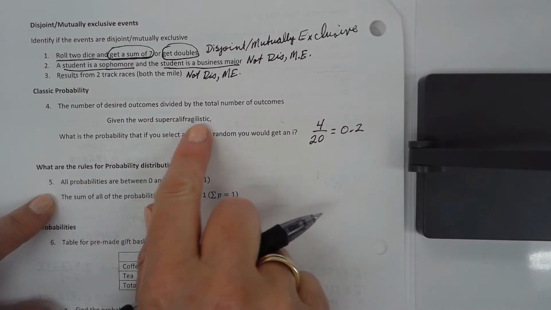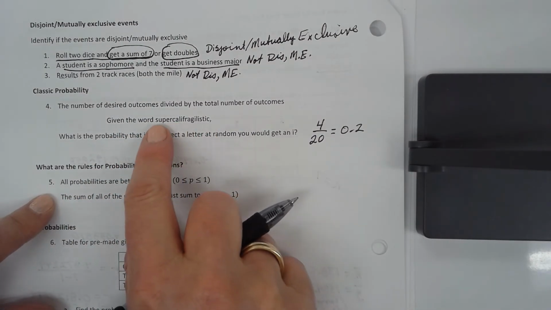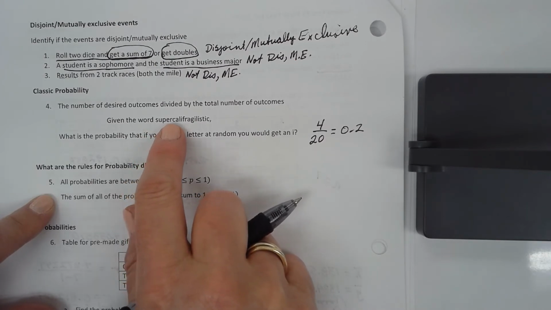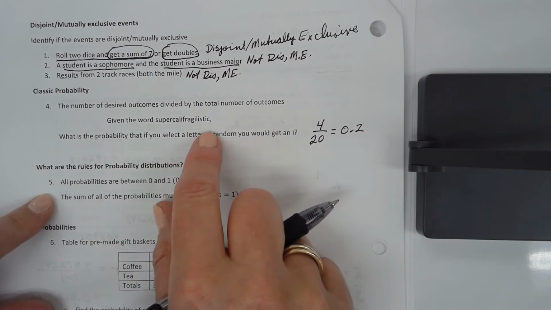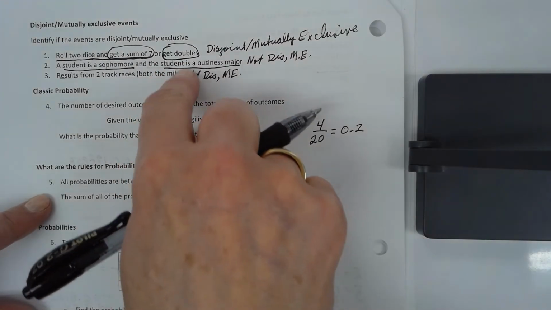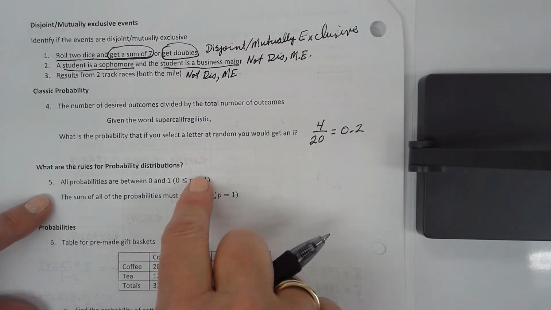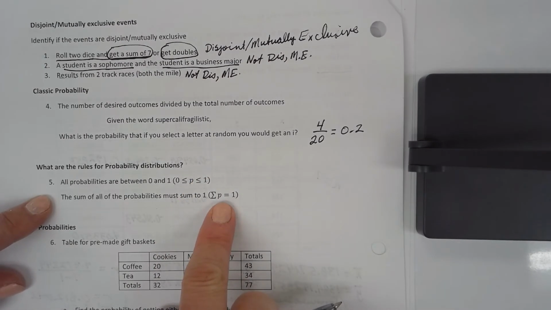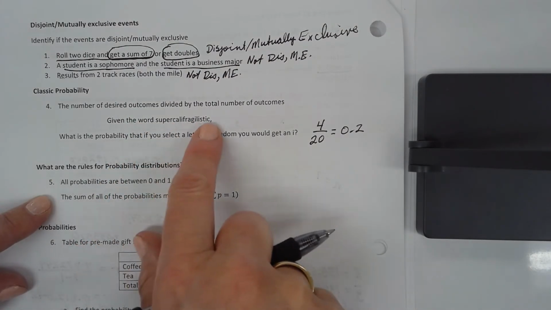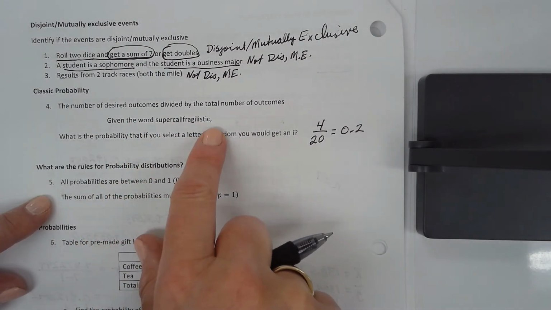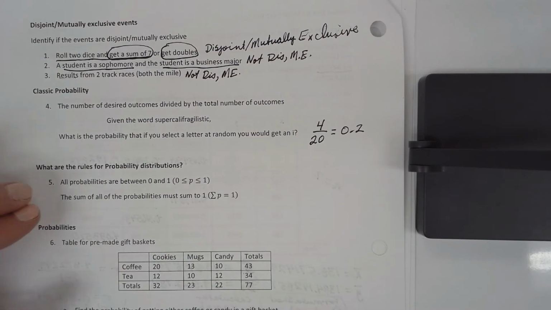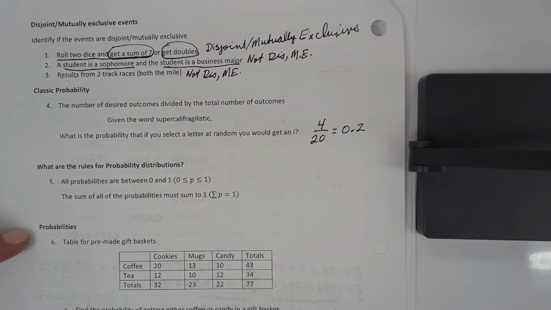So for example, in supercalifragilistic, if I do the probability of getting an S, a U, a P, an E, an R, each letter, and then add all those probabilities together, what should it equal? 1. Okay, because those are all the possible outcomes for this problem. All right, so those are the two big rules for probability distributions.